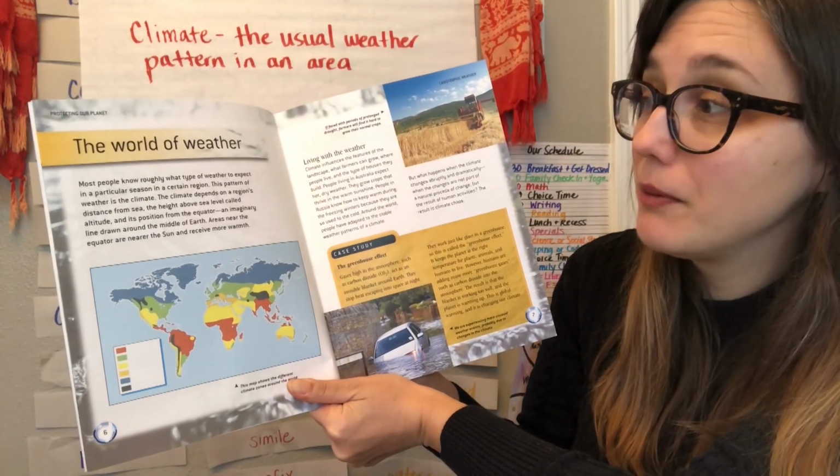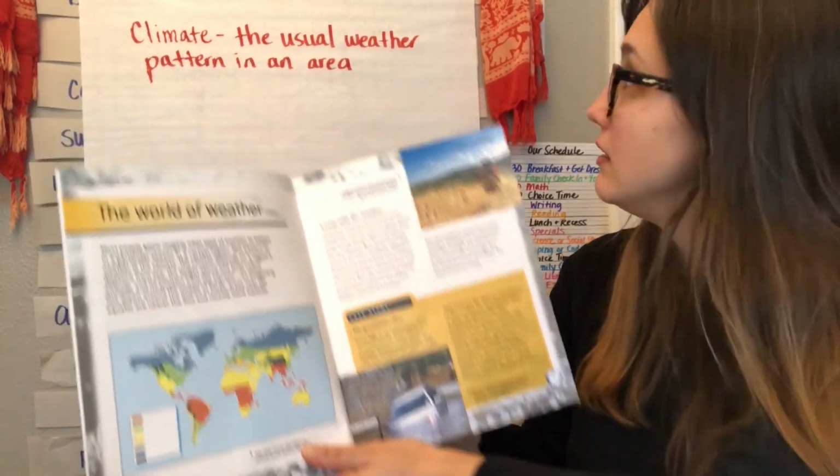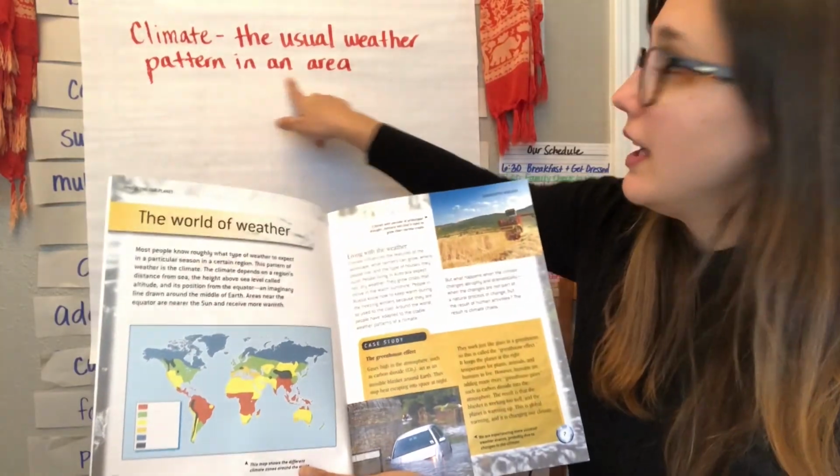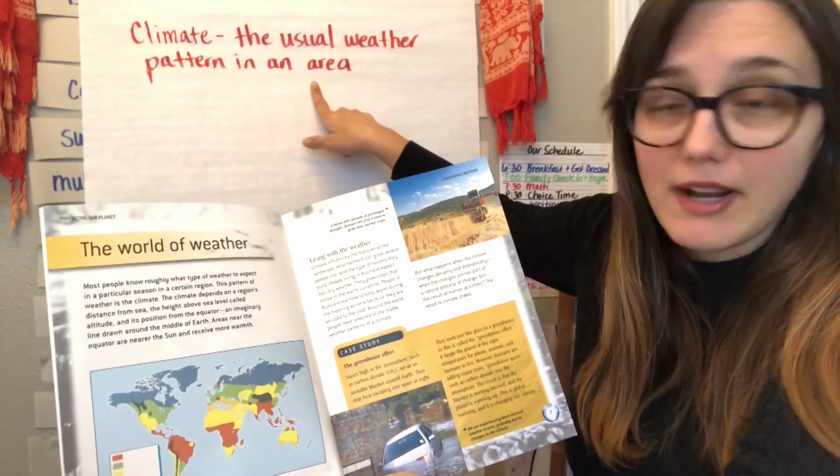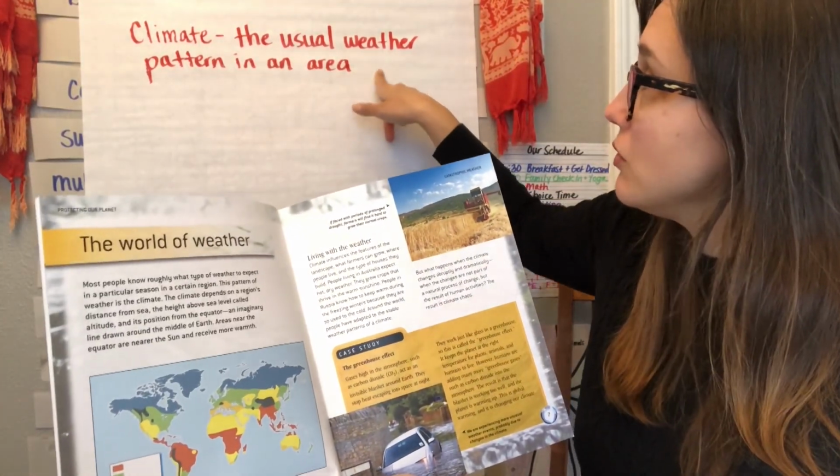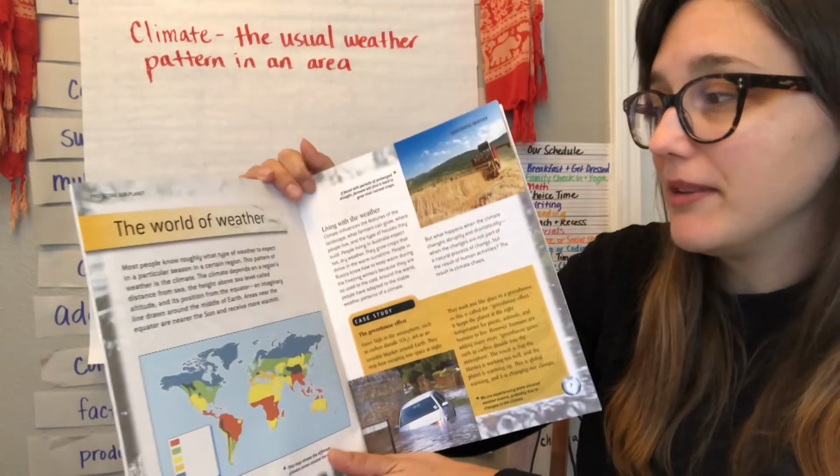This pattern of weather is the climate. Hey, that's the same as what we read, right? So that's a matching definition. The usual weather pattern in an area is the climate.